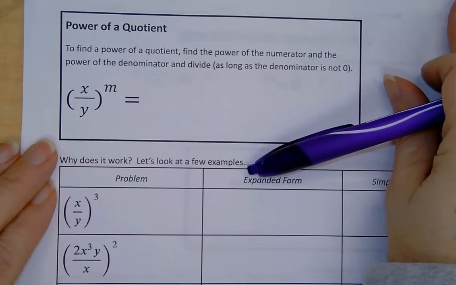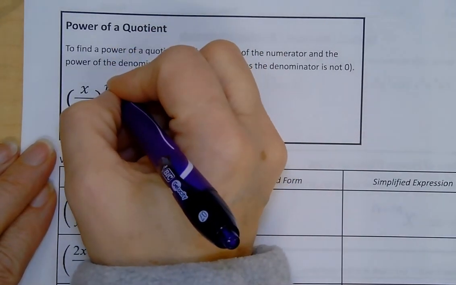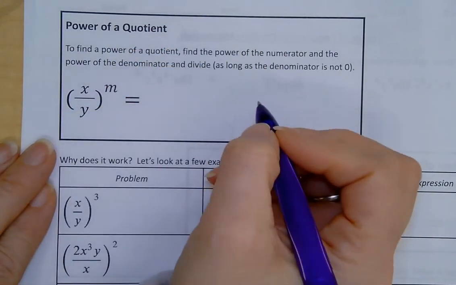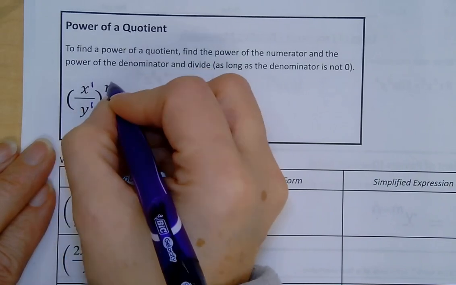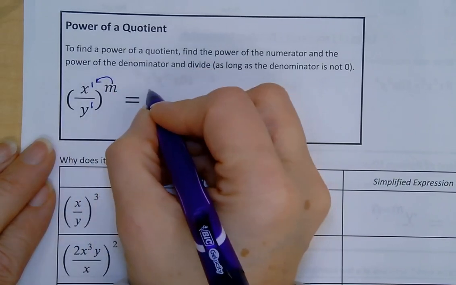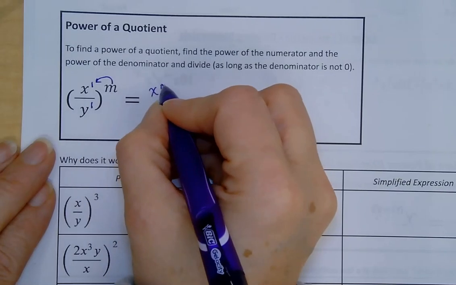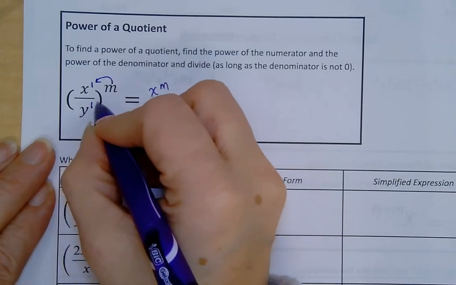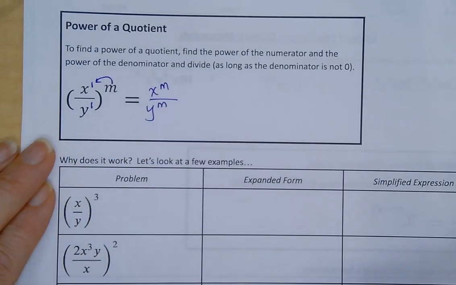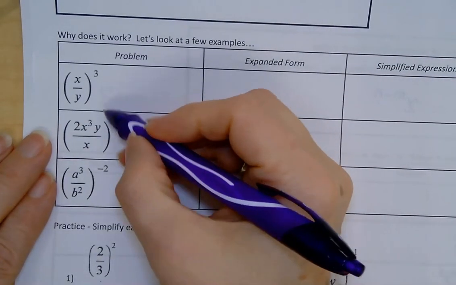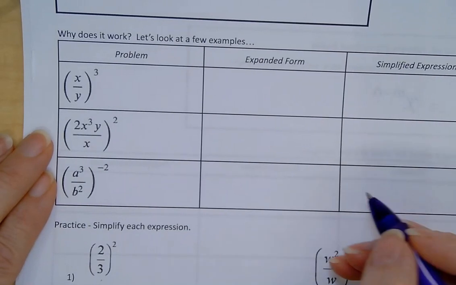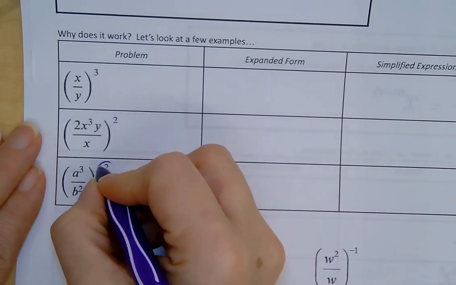And then we learned power of a quotient. We get to distribute that outer exponent to any exponents inside the parentheses. And so remember that this is x to the 1 and y to the 1. So I'm now going to have x to the 1 times m over y to the 1 times m. And so that's my rule that I'm going to follow. In our previous videos, we did the first two examples here. So we are going to start with this example right here.